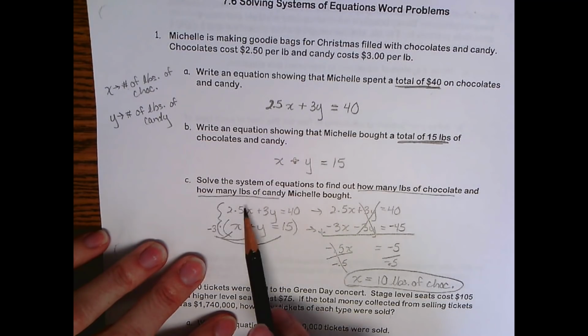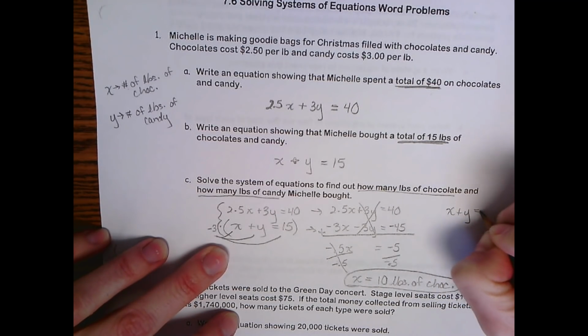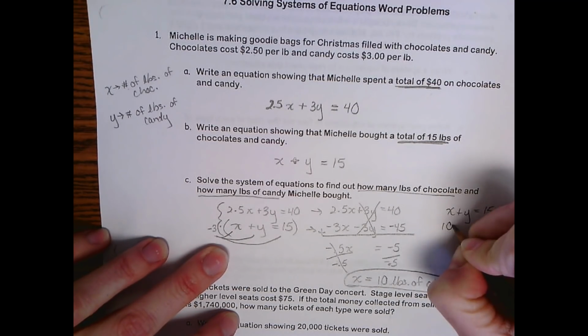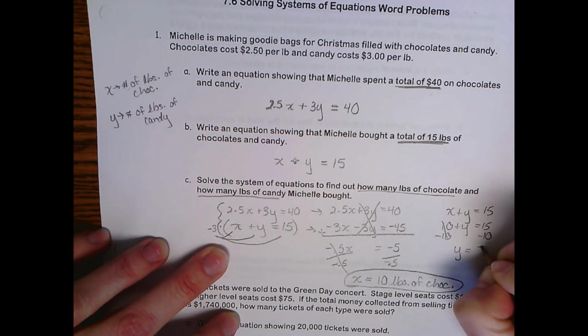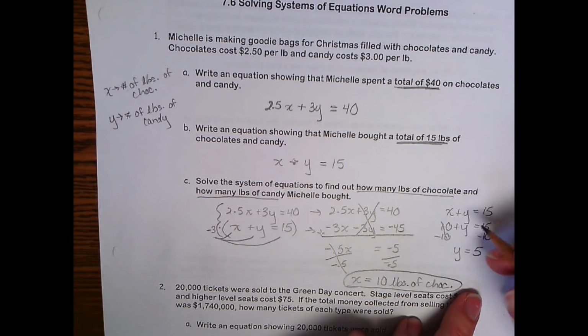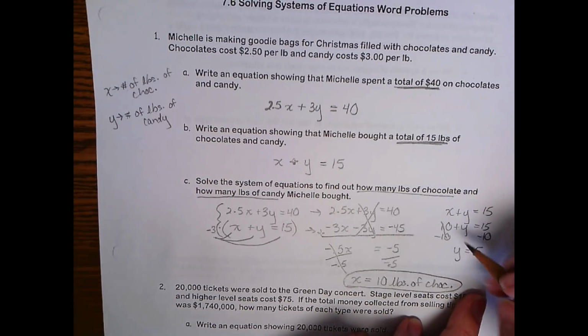I also need to find out how many pounds of candy. So I know x equals 10. So I can come back to one of these equations, replace my x with 10, solve for y, and I get y equals 5. And again, if I'm not sure what it is, pounds of candy.